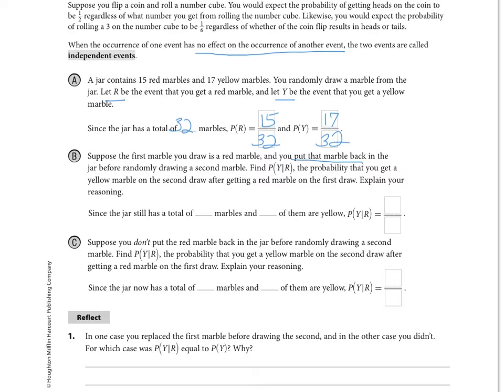So let's explain through this. Since the jar still has a total of 32 marbles because you've placed that marble back, and still 17 of them are yellow, then the probability of getting a yellow after getting a red is the same as it was before, 17 out of 32.